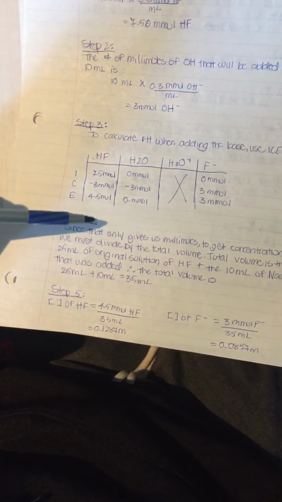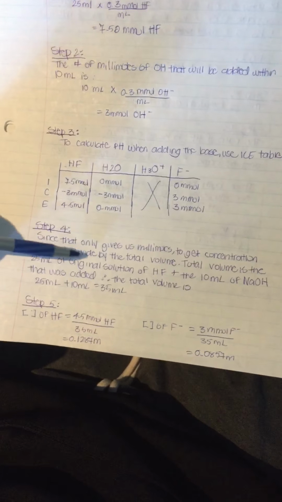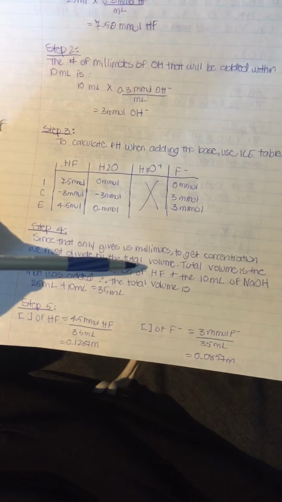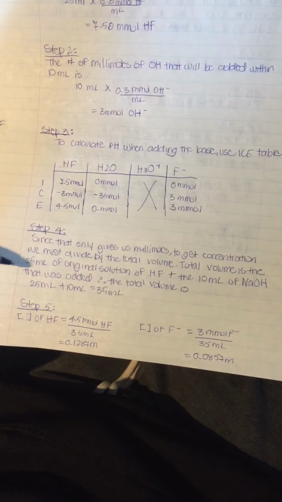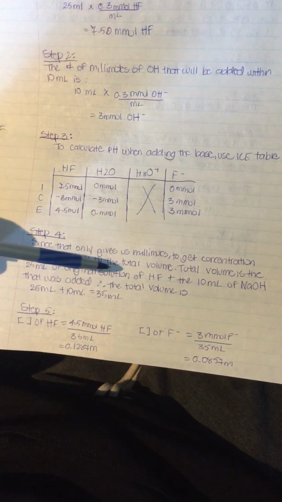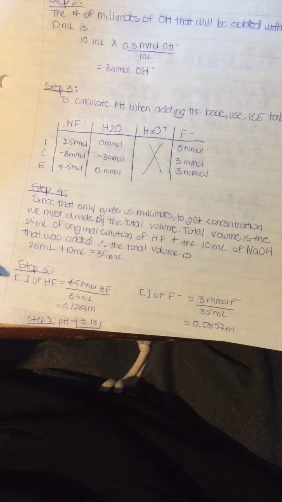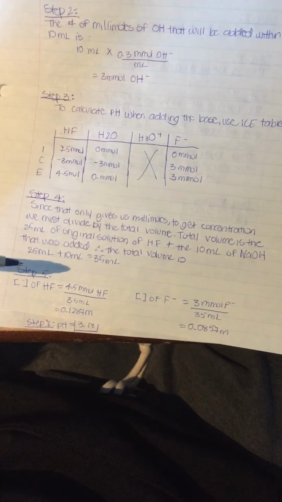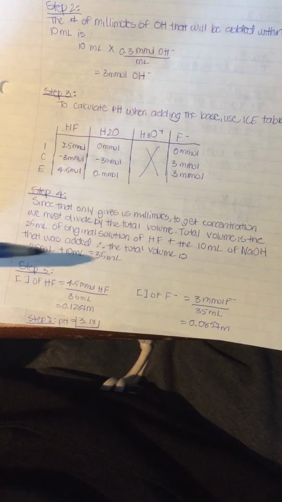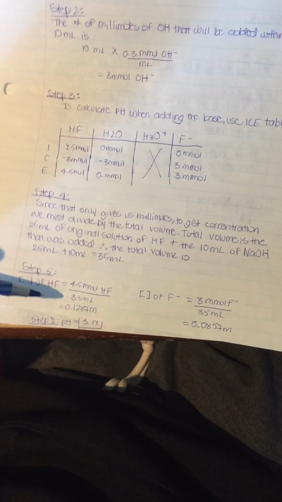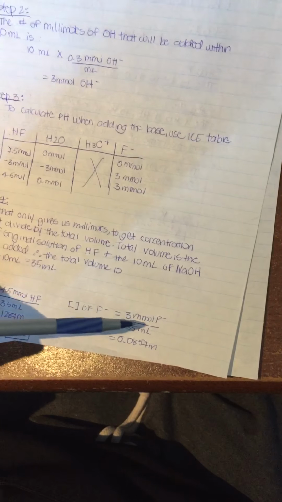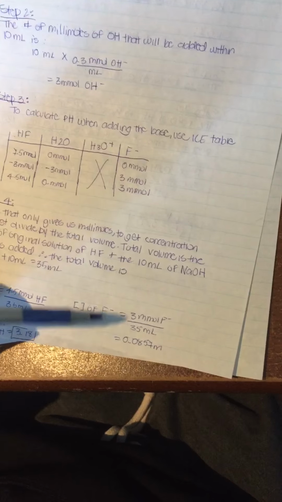Step 4. Since that only gives us millimoles, to get concentration, we must divide by the total volume. Total volume is the 25 milliliters of original solution of HF plus the 10 milliliters of NaOH that was added. Therefore, the total volume is 25 milliliters plus 10 mL, which equals 35 mL. Step 5. The concentration of HF equals 4.5 millimole HF over 35 milliliters, which equals 0.1287 molar. The concentration of F equals 3 millimoles of F over 35 milliliters, which equals 0.0857 molar.